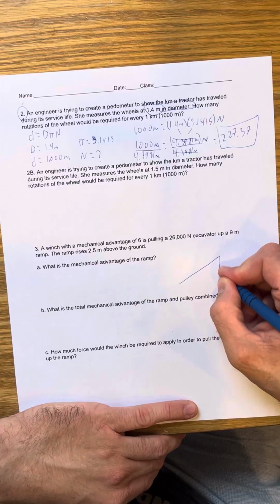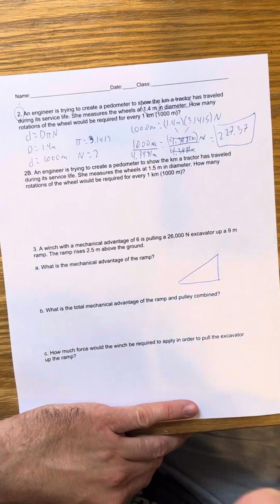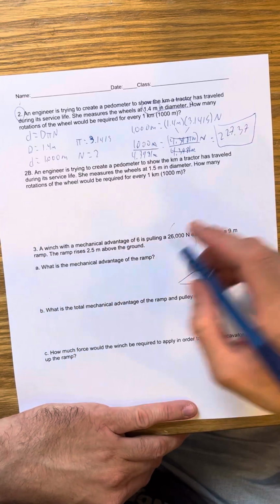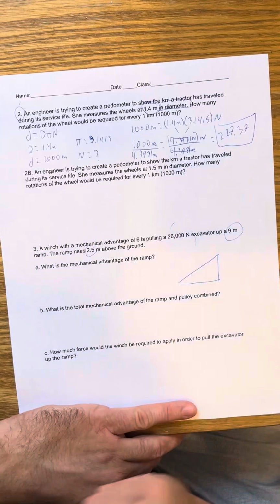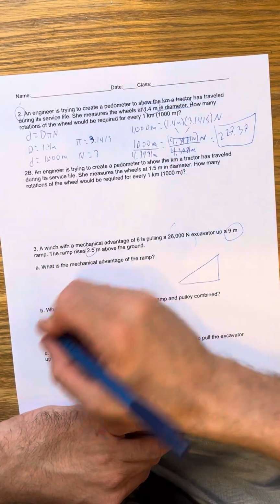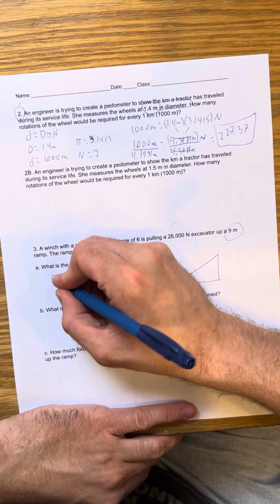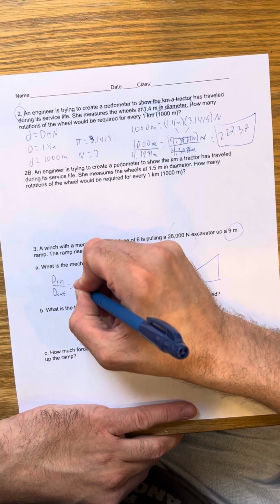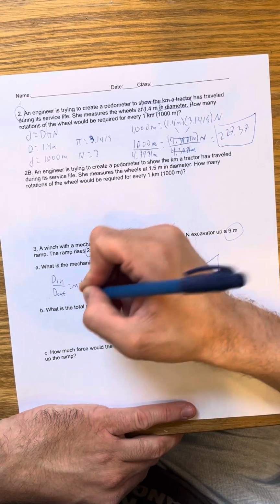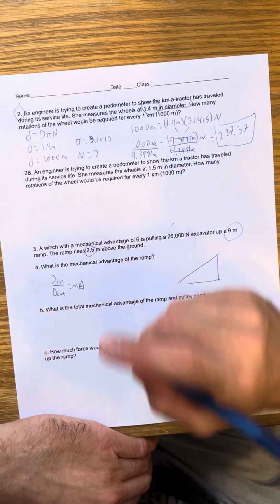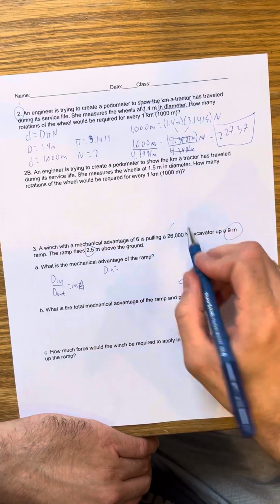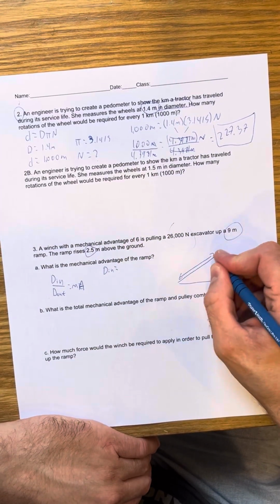In this case, we do not need this yet. We just need this and this. So D in over D out equals mechanical advantage. I'm sorry, mechanical, not ME, MA. Our D in equals the 9 meters.